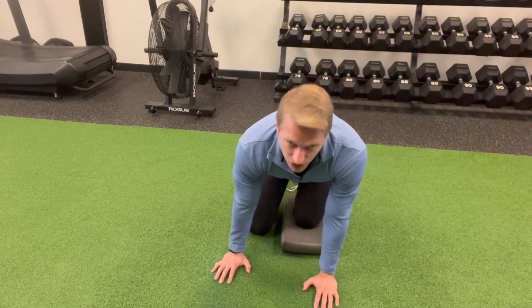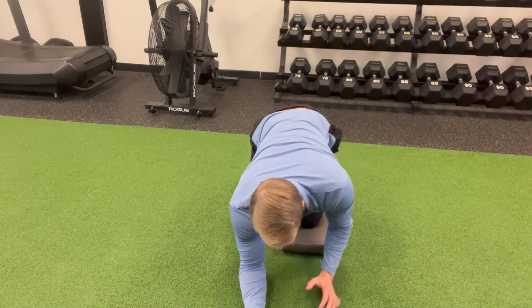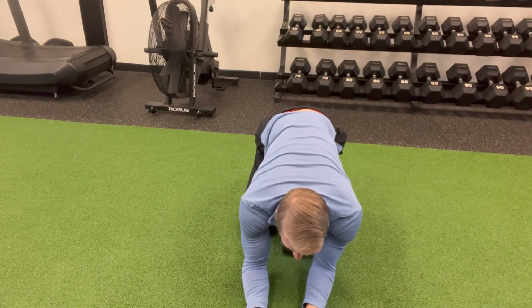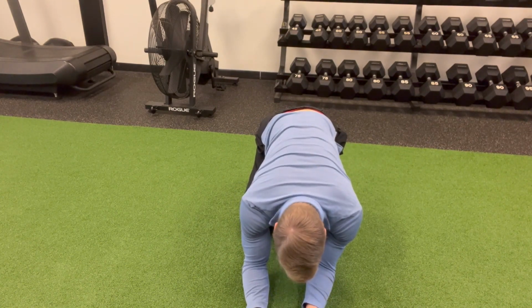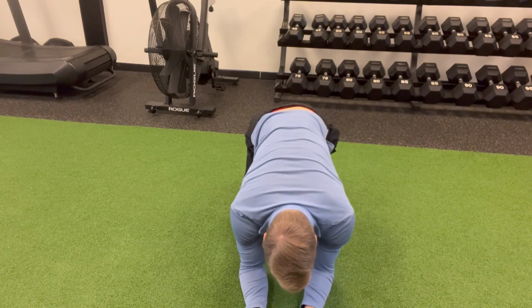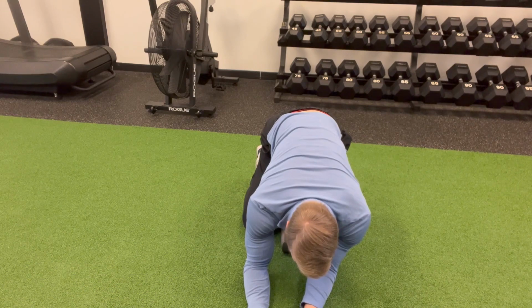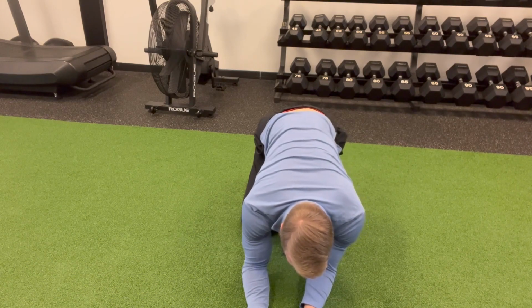Next, what we can do to make this more intense is go down all the way with the elbows, and we're going in that diagonal direction. All we're going to do is four breaths, moving into it on the inhale, holding it on the exhale, and then we repeat.